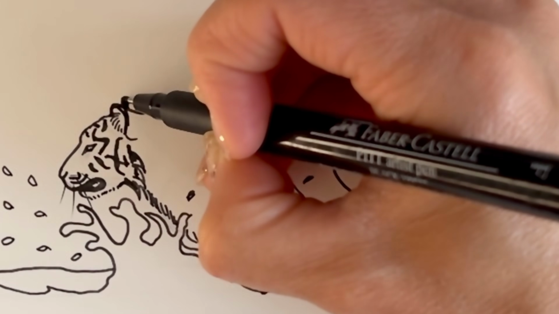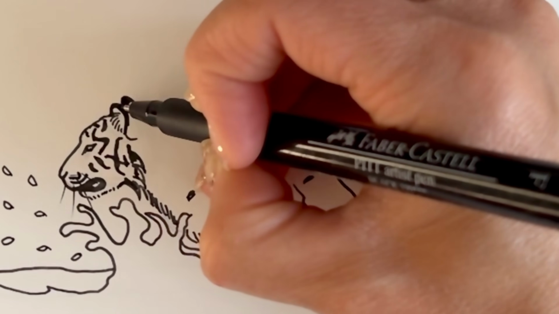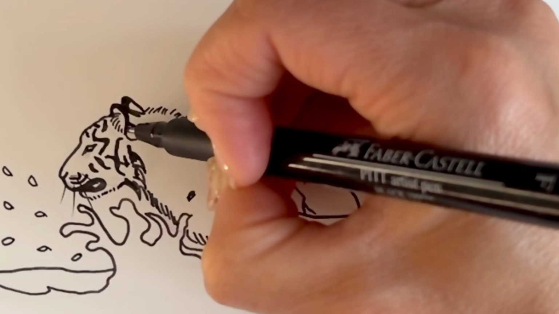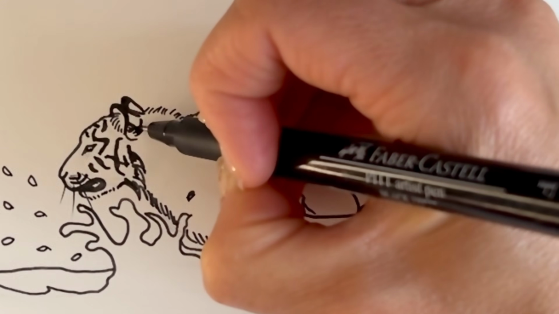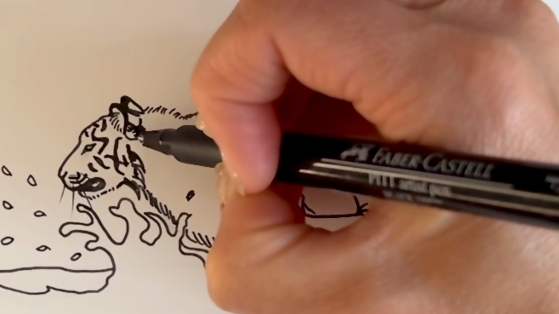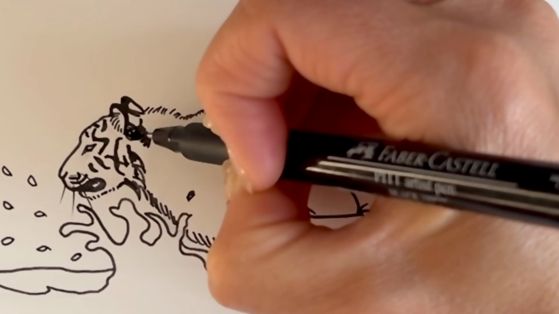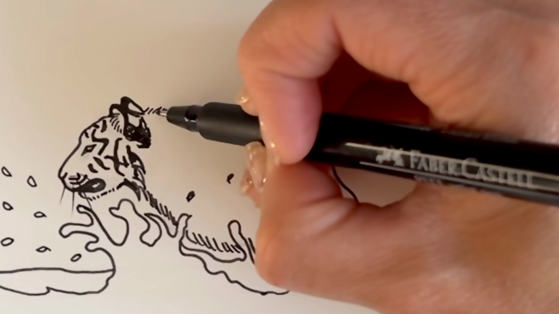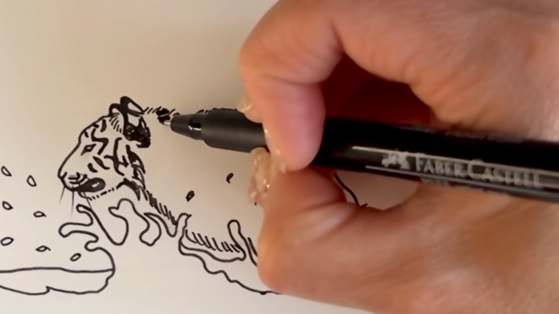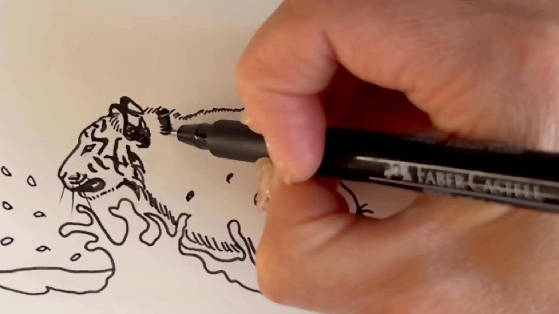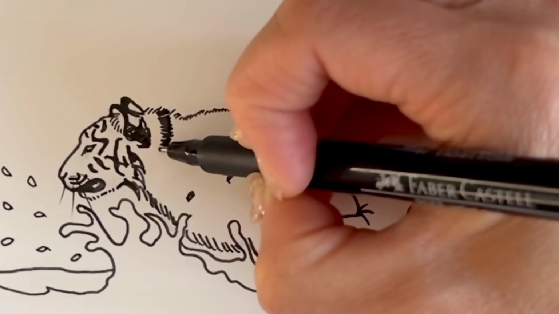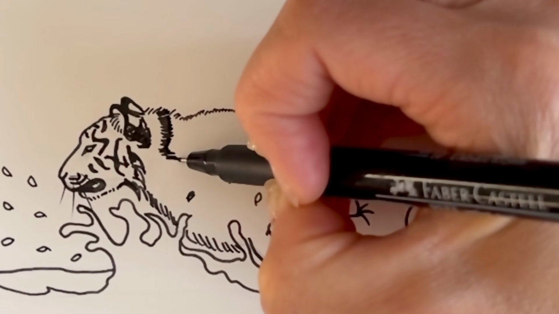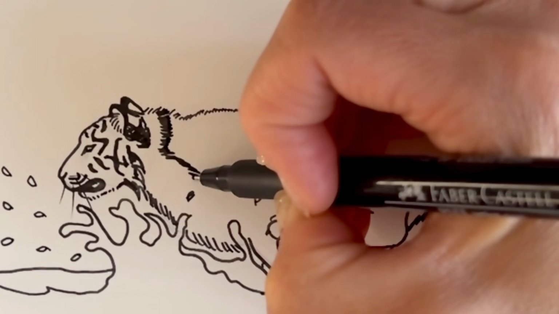There we go, let's pop in the other ear there. This bit's quite dark. Just colouring it in. And then when I do the stripes, I'm doing them with lots of little lines to show that it's furry. This one has a bend and then it comes round here.